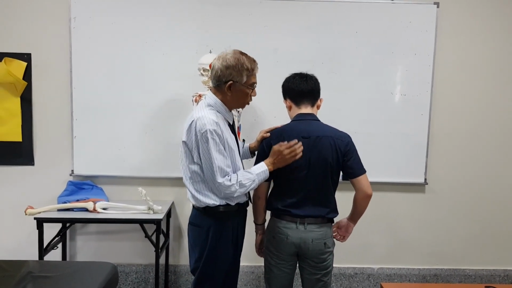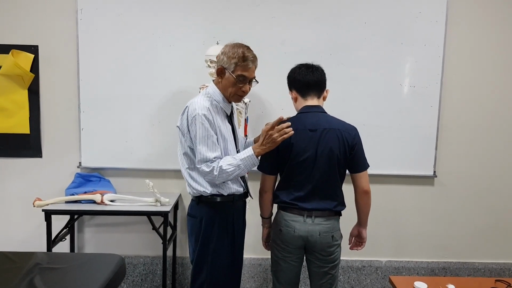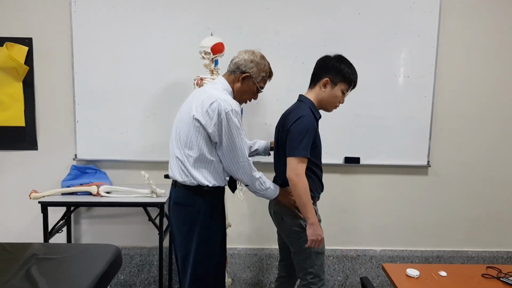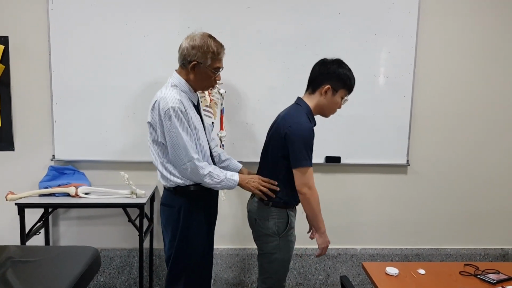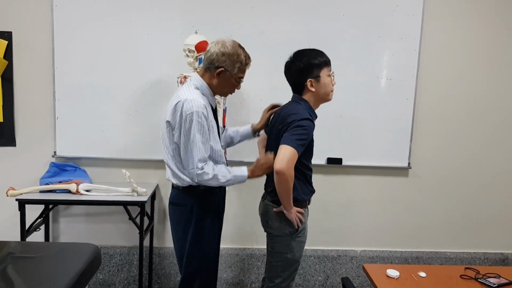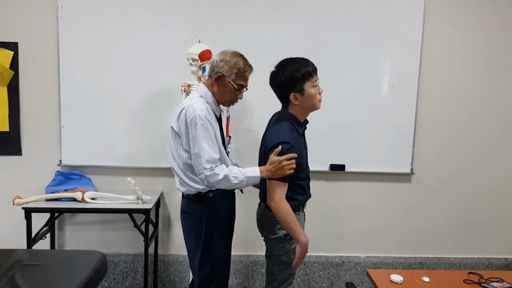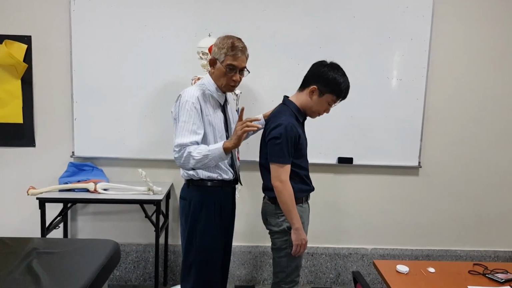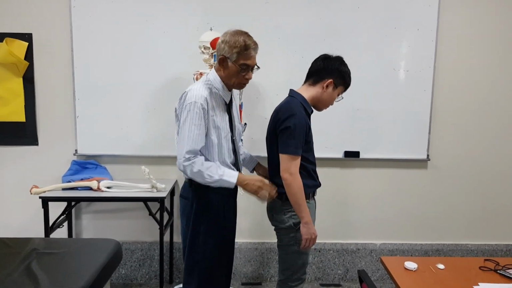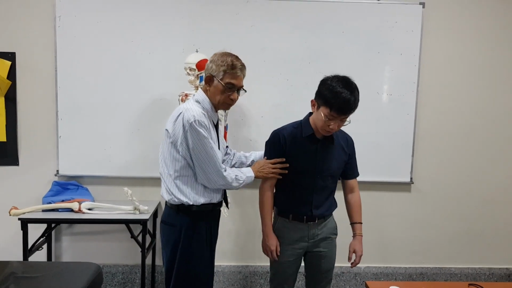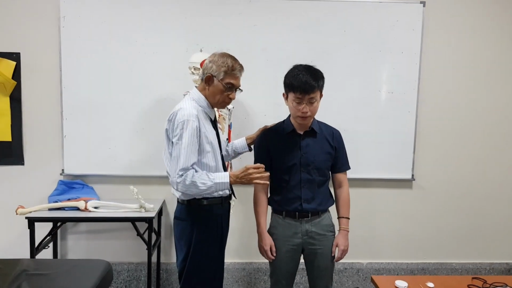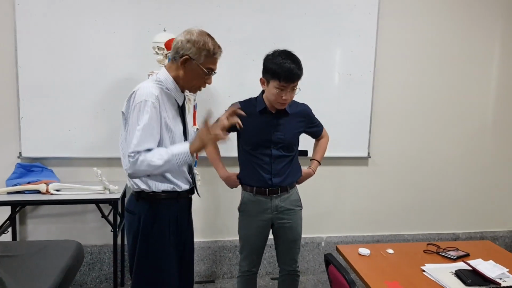Then look, feel, and after that, movement. The patient in standing position can move: flexion, active, then extension, and lateral bending should be done. But you cannot do the rotation in standing position because of the pelvic rotation. After that, you have to do the look, feel, move, measure. You have to measure. There are 2 things.